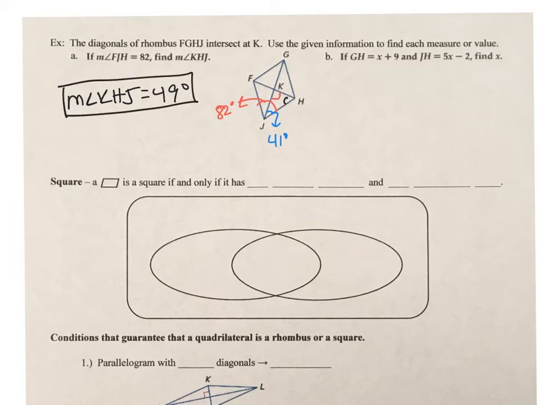All right, and then letter B, it says if GH is x plus 9 and JH is 5x minus 2, let's find x. Well, GH and JH are sides of a rhombus. And what makes a rhombus a rhombus? The fact that the sides are congruent. So since those are sides of a rhombus, we know that those sides are congruent to each other, therefore the measures are equal. So let's write an equation that says x plus 9 is equal to 5x minus 2, and then we'll solve that for x.